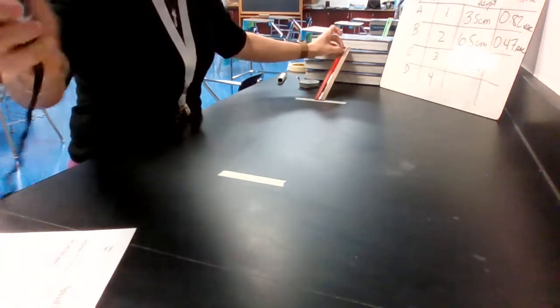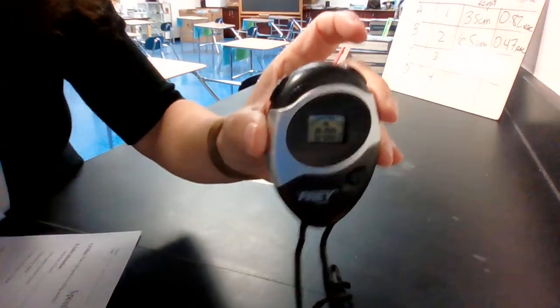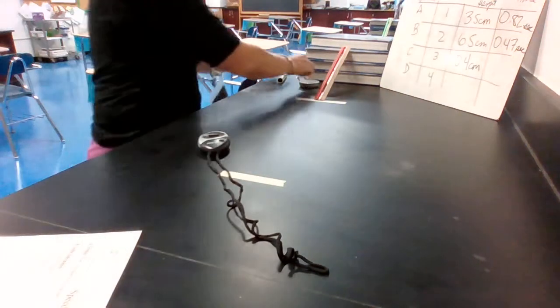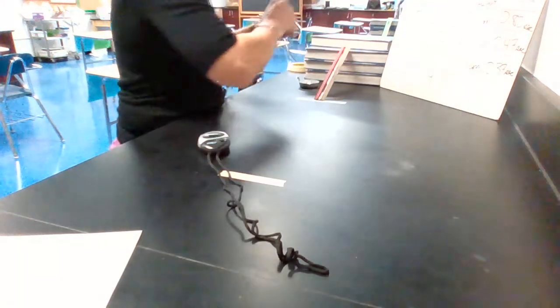I can do that one more time. 3 books. We get a time of 0.37 seconds for a ramp height of 3 books.